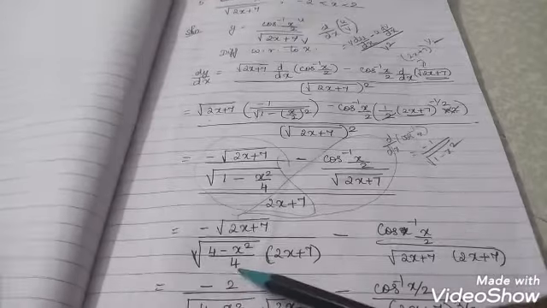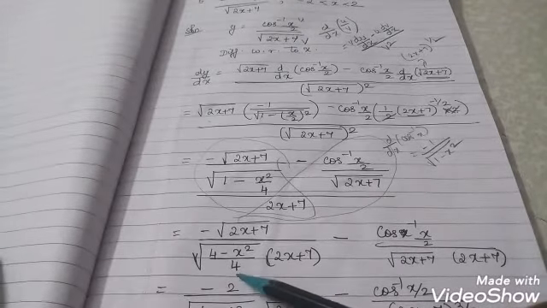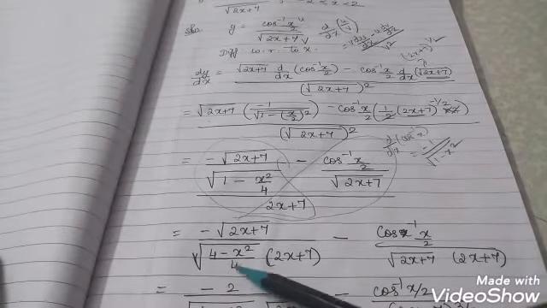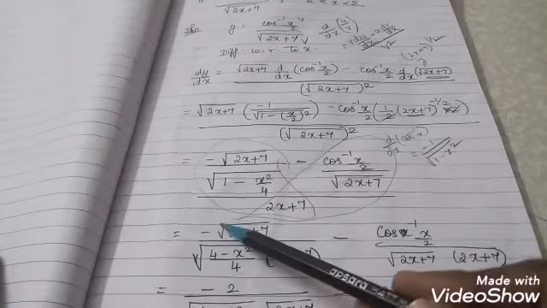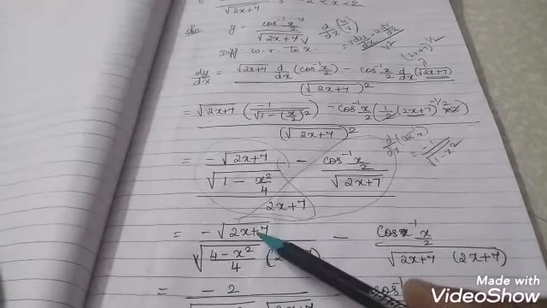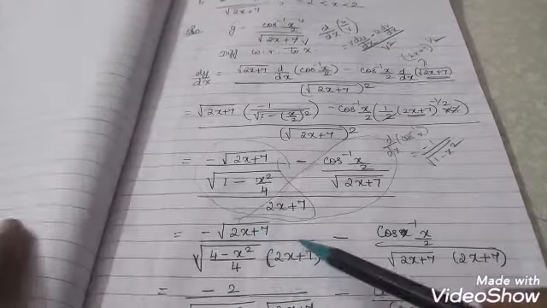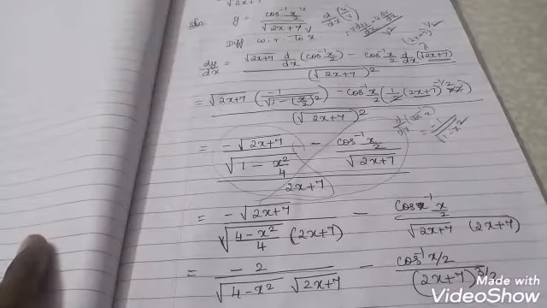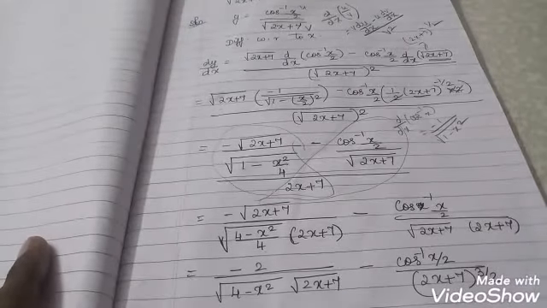Okay. Now here you have 1 root 4 in the denominator. What is root 4 in the denominator? That is nothing but 2. When it goes to the numerator, you will have it as minus 2 divided by square root of 4 minus x squared. Again, rationalizing this. How do I rationalize it actually here? It's nothing but very simple.